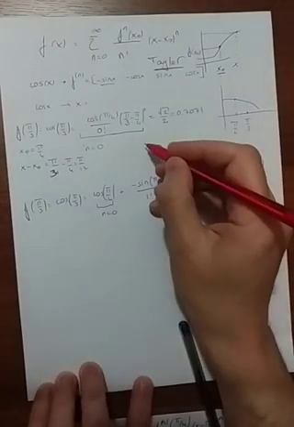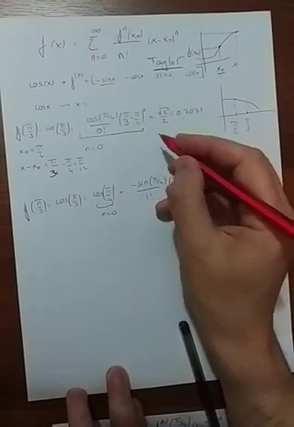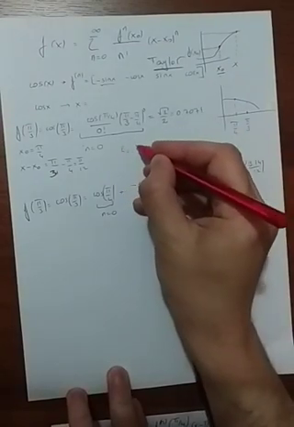So the error for the zeroth order approximation is going to be equal to the true error percent rate.